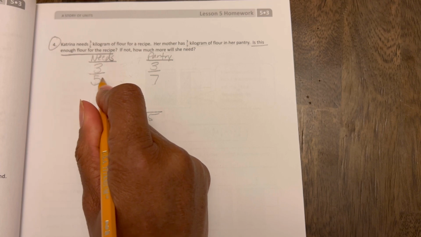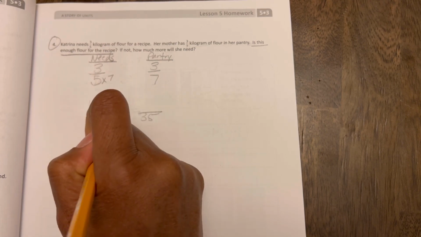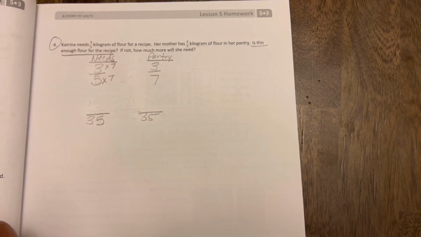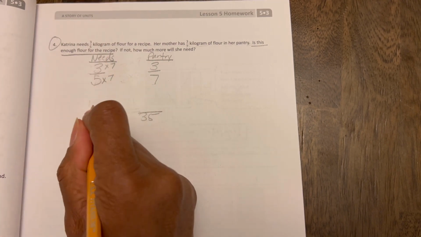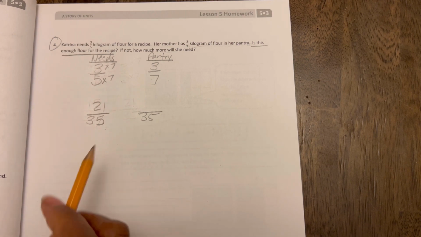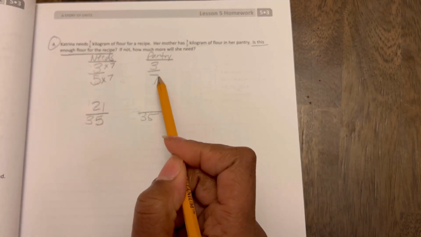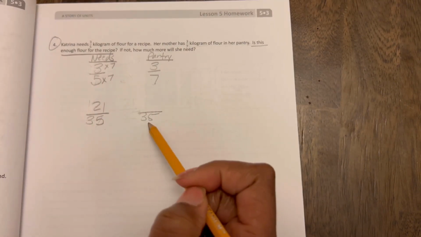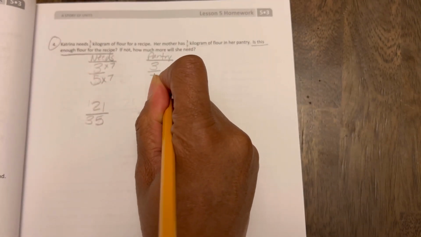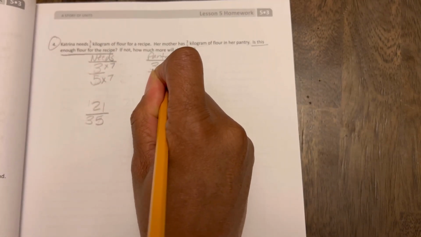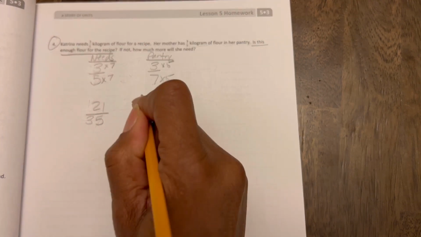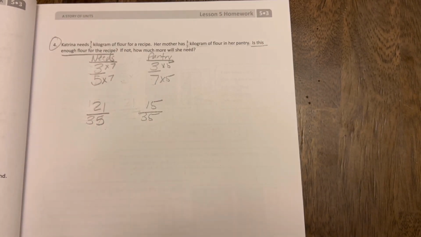So 5 times 7 is 35, so do times 7 with that numerator. 3 times 7 is 21. Now let's do the same over here. What times 7 equals 35? 7 times 5 equals 35. So do times 5 up here, and that'll give you 15.